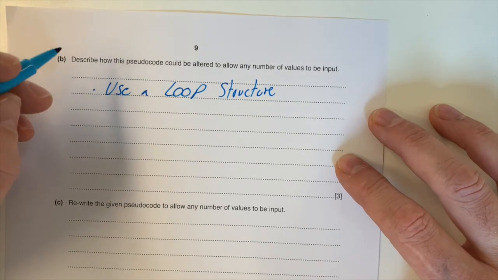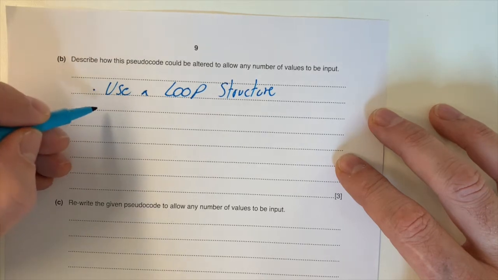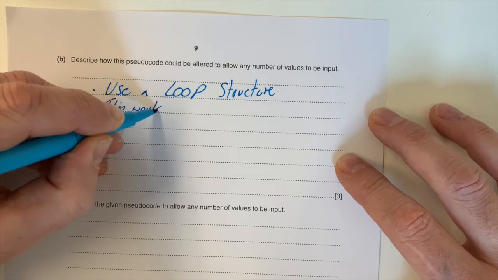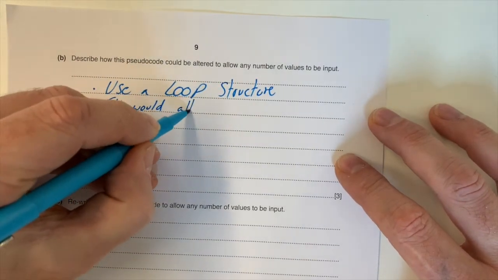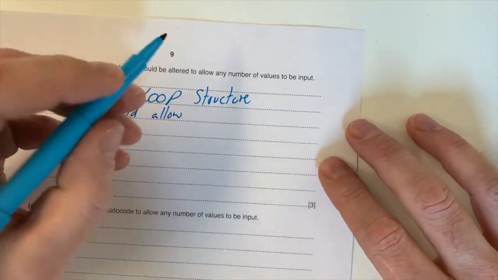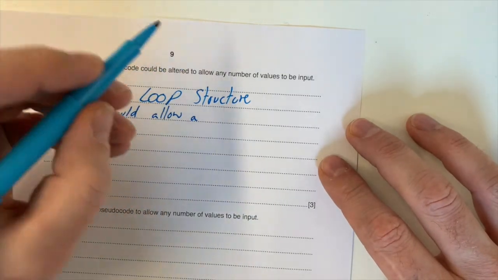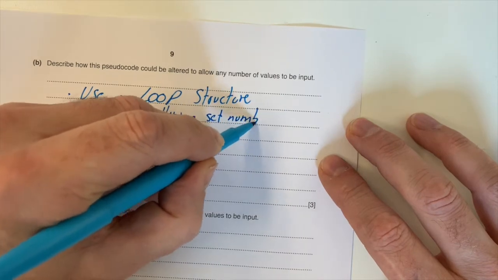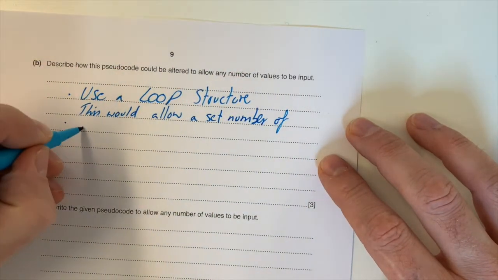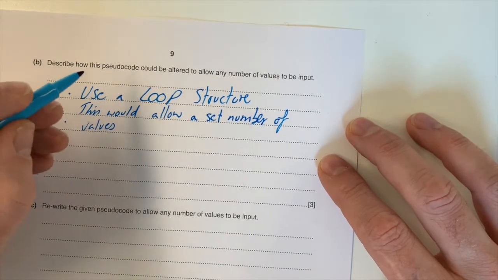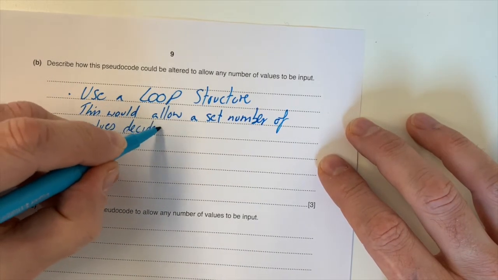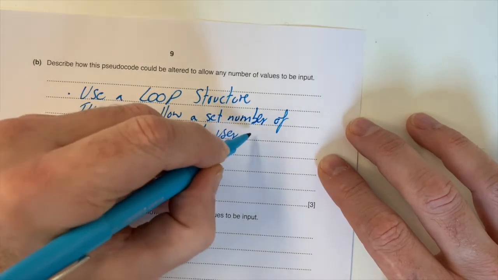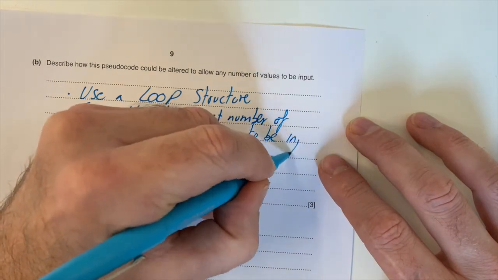What would it do? This would allow a set number of values decided by the user to be inputted.